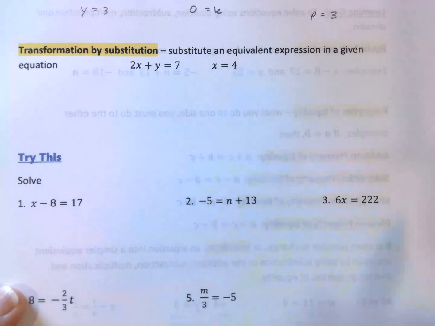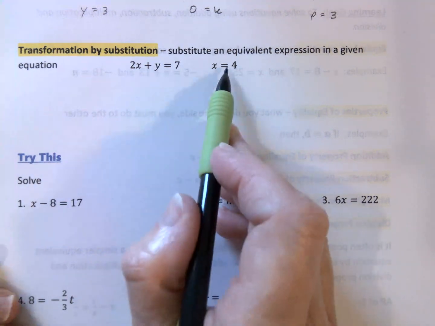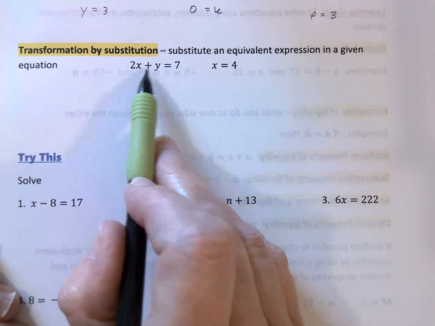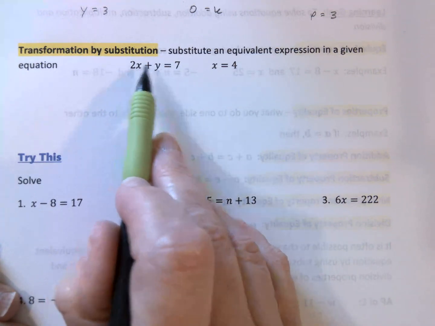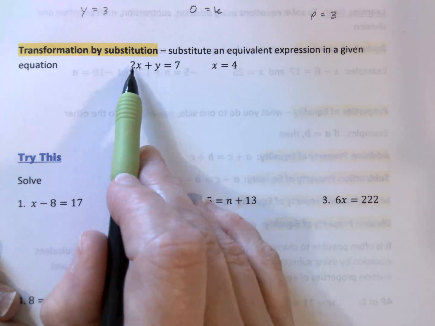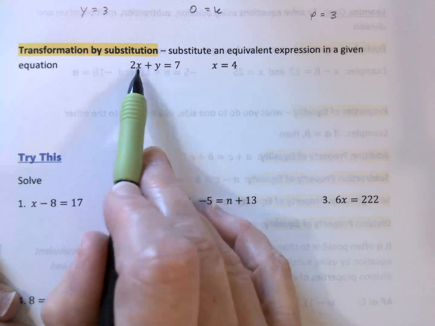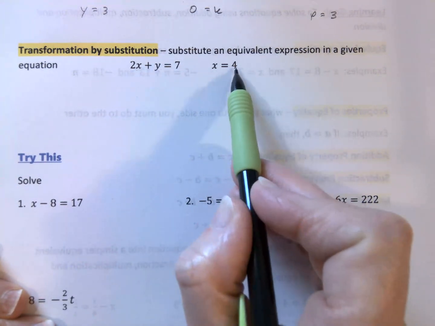Okay. There's also transformation by substitution, and we substitute an equivalent expression in a given equation. So in this case, I have two equations. This one says 2x plus y is equal to 7. So I have two different variables, x and y. And the rule is that the number of variables tells you how many equations you need in order to solve it. So in order to solve this equation, I actually need to have a second equation because there's two different variables. And here's my second equation, which tells me that x is equal to 4.